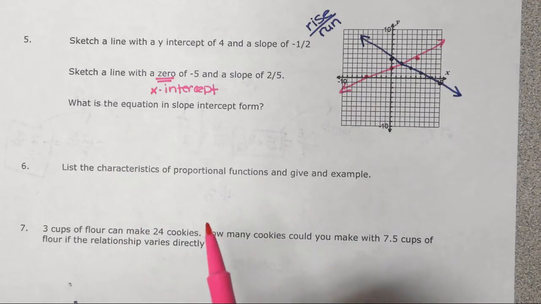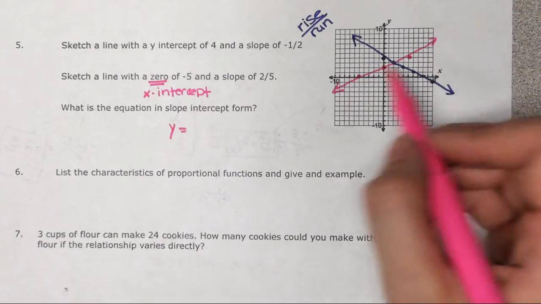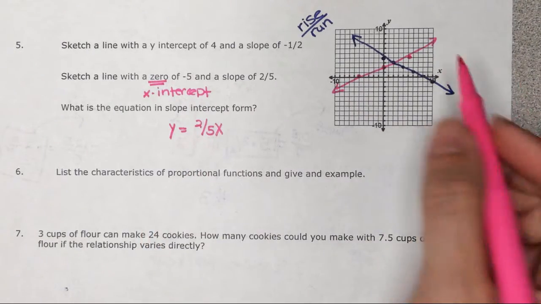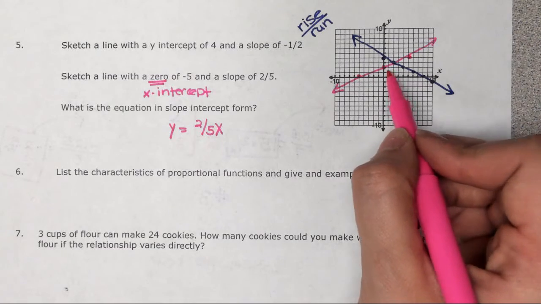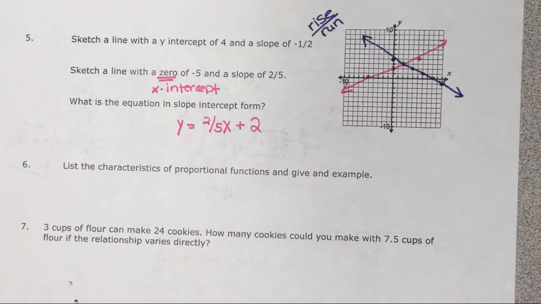What is the equation in slope-intercept form? So here we need the slope, which we already said was 2/5. And we need the y-intercept, which looking at my graph is at 2. So that's your equation.